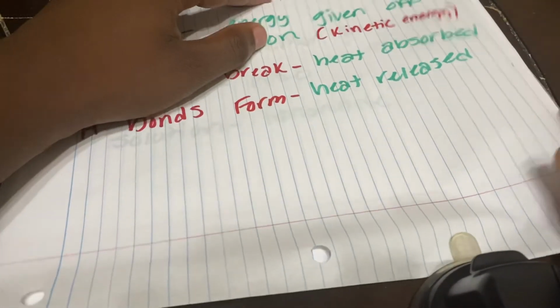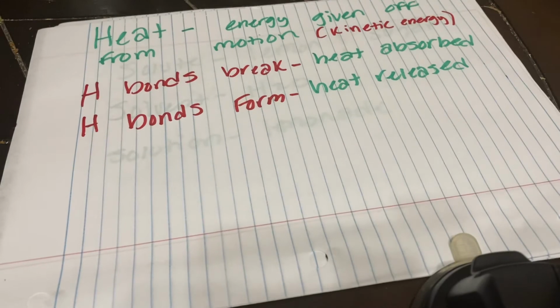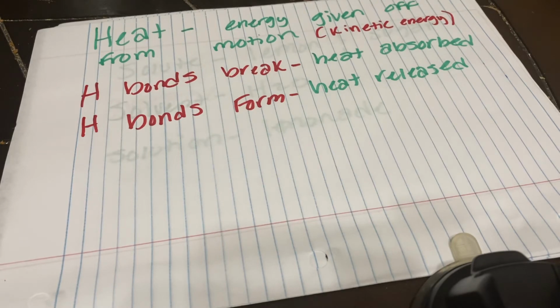All right, heat. Sorry, I can't really see it. Okay, heat is energy given off from motion, which is kinetic energy. So H bonds break, that absorbs heat. So when hydrogen bonds break, heat is absorbed.